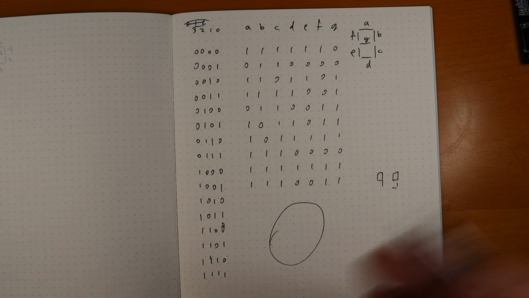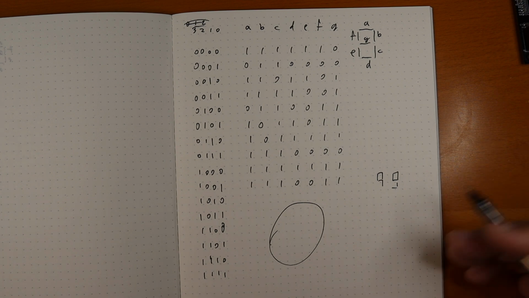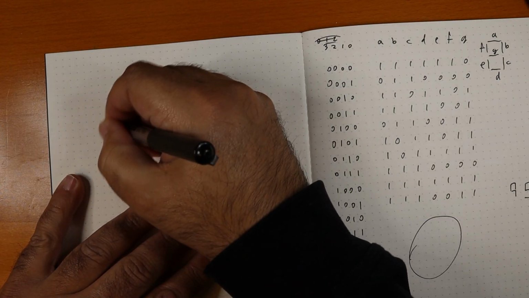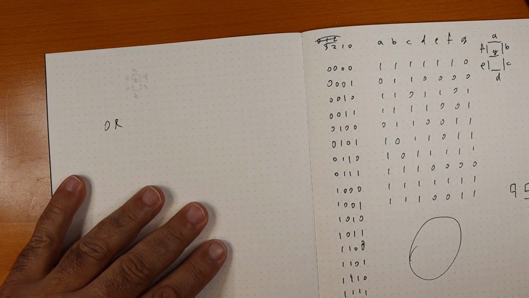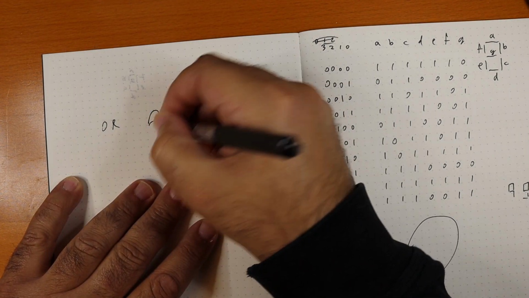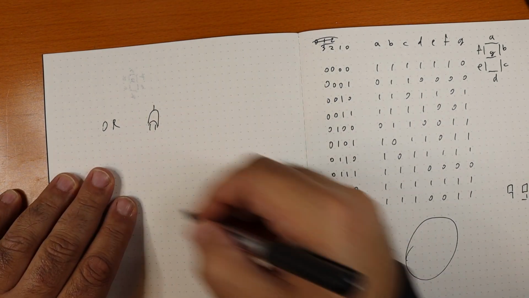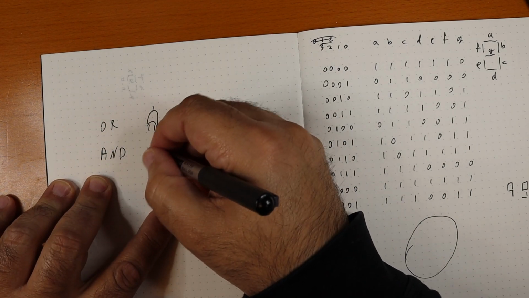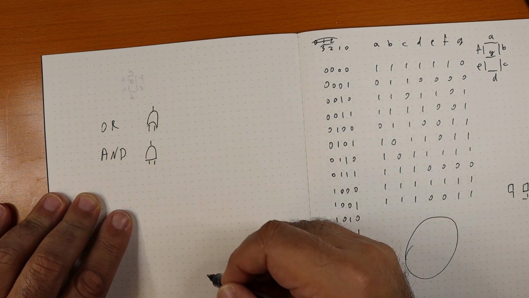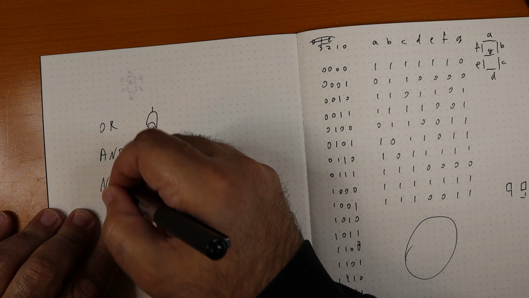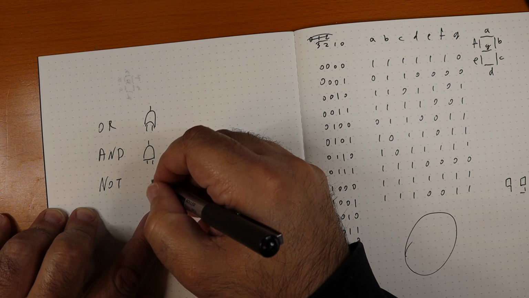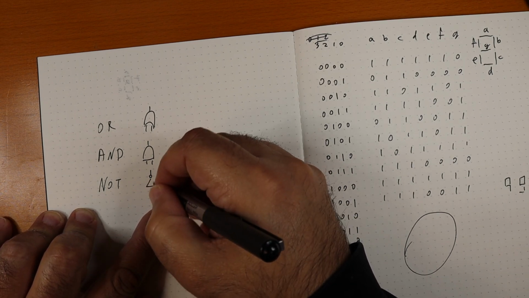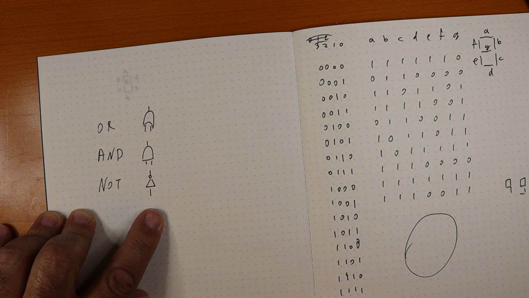Now, I'm assuming you all know logic gates. If not, we have the basic ones, which are an OR, which is denoted like this. We have AND, which is denoted like this. And we have NOT, which is essentially a circle, but when it's standalone, it's denoted like this.